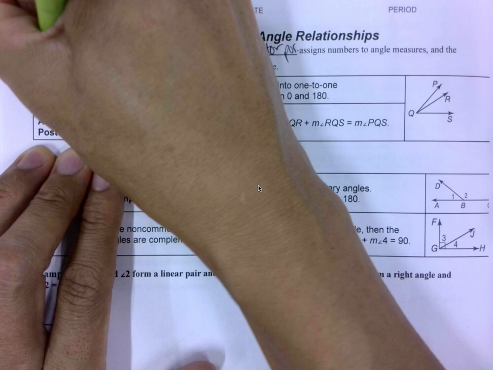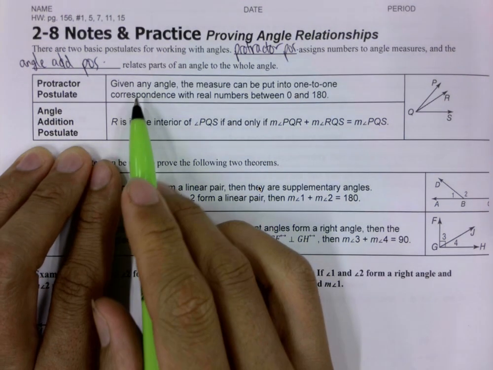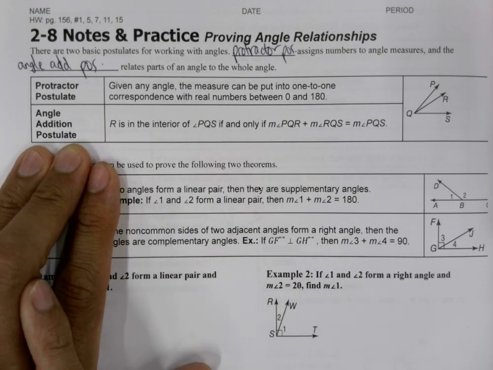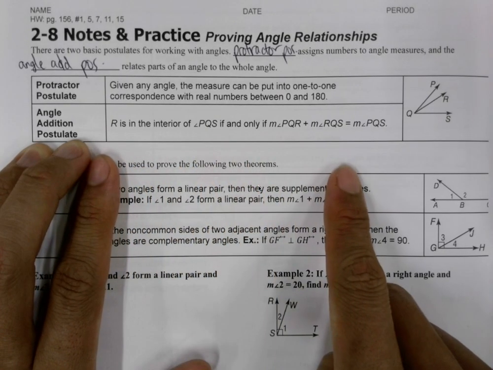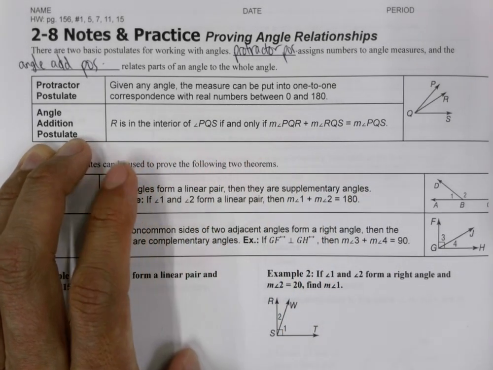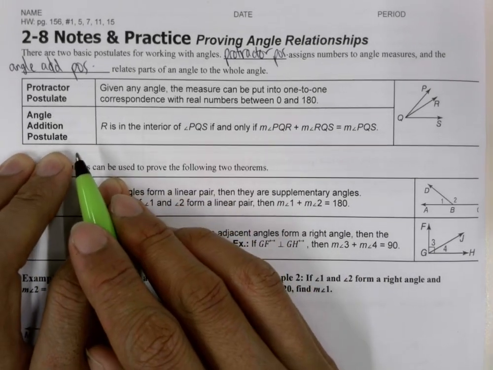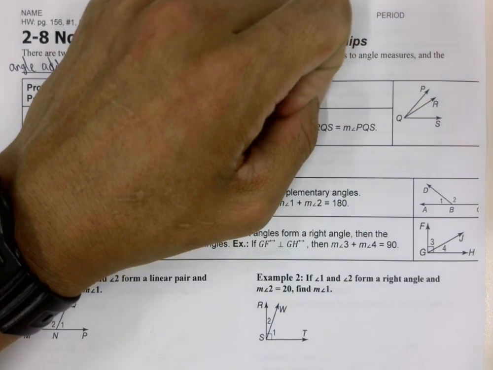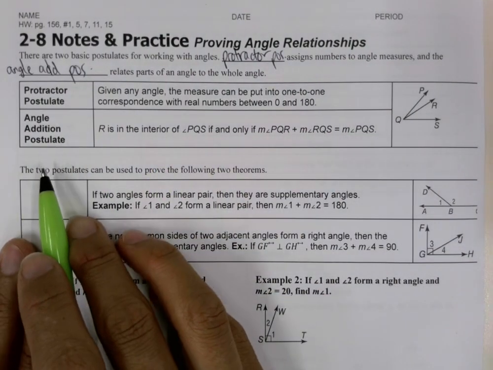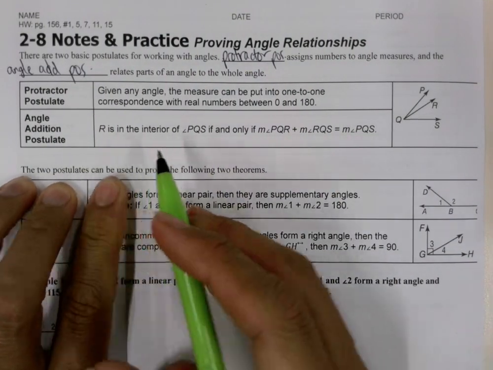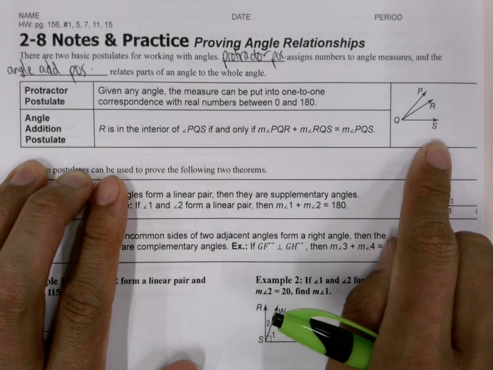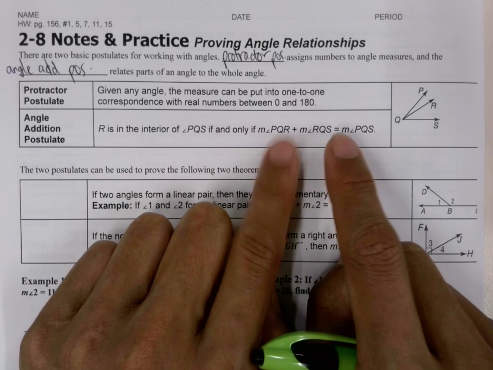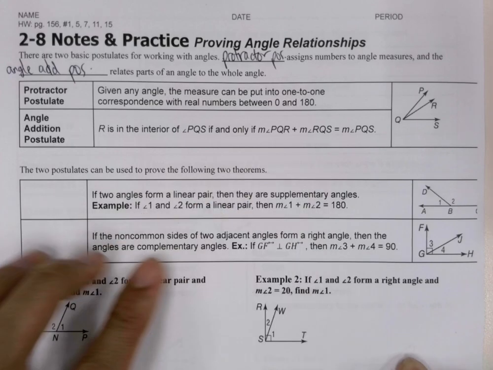So this is the angle addition postulate. It relates parts of an angle to a whole angle. And just like in chapter 2.7, we had the segment addition postulate, which said that a segment is equal to the first part plus the second part. We have the angle addition postulate, which lets us say that if we have this angle here, the bigger one. So it's a counterpart to the segment addition postulate. Whenever you see a figure that looks like this, we need to apply the angle addition postulate in order to get our equation so that we can use our algebraic properties.